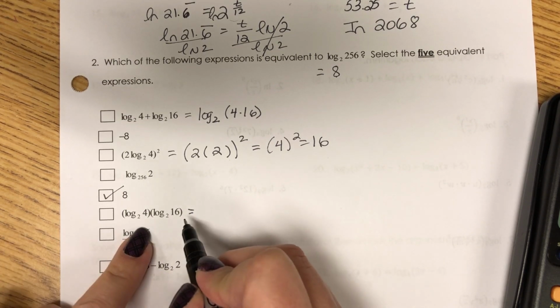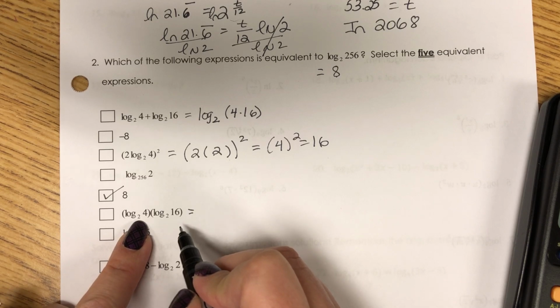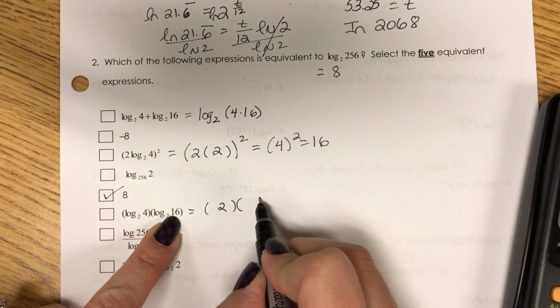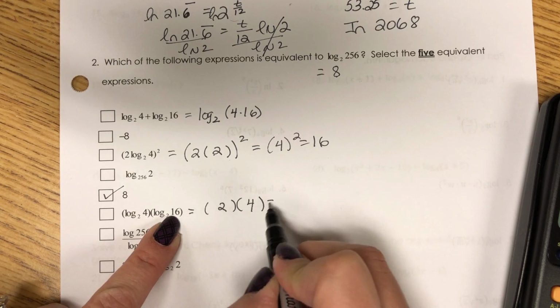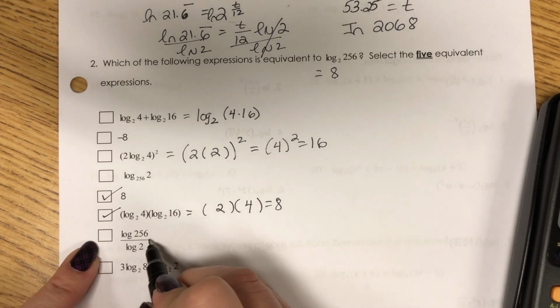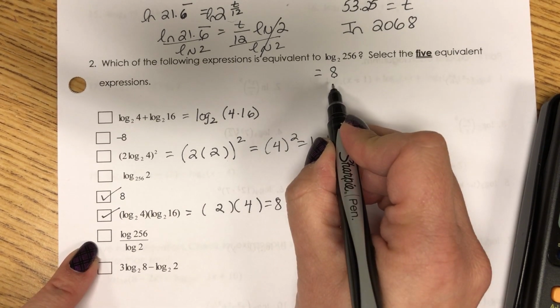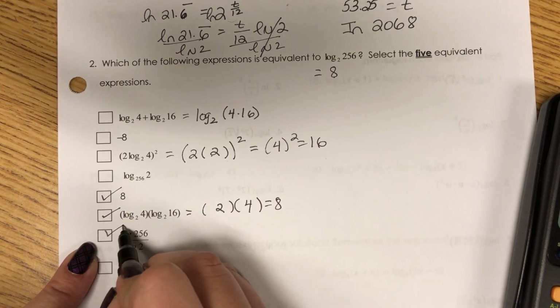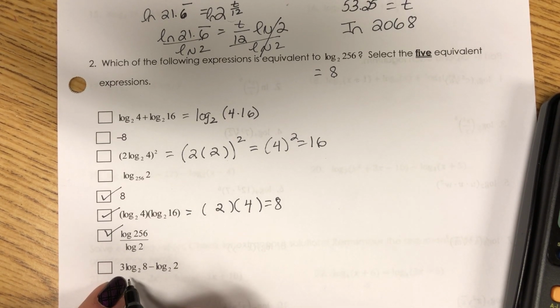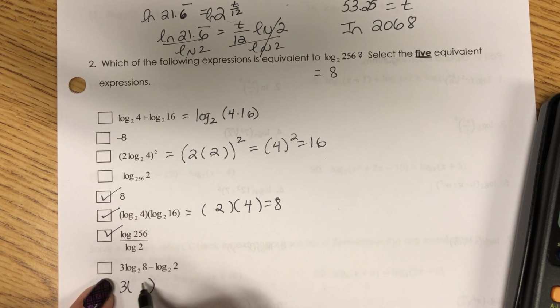This one is 2 to what power is 4? 2 to what power is 16? Oh, that's 8, that's the same. This is the change of base formula for that. And then this is 3 times, so 2 to what power is 8 is 3.